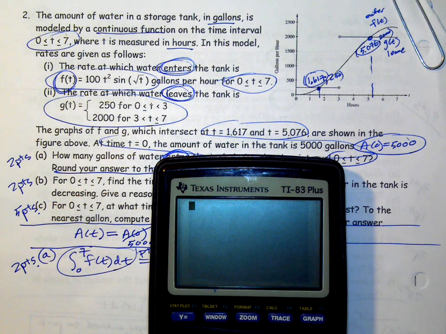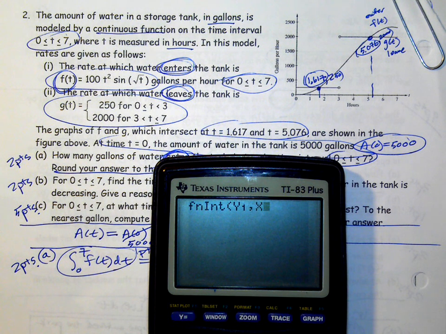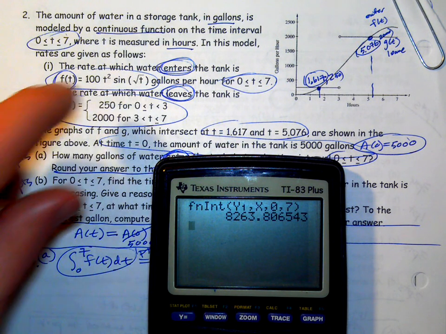Like right here, I'm going to do math 9, and I'm going to do vars, Y vars, function Y1. You got to make sure where you typed in, that's entering rate, comma X, comma 0, comma 7. And that's a lot faster. I typed it in one time really well, so I don't have to bother with it a bunch of times.